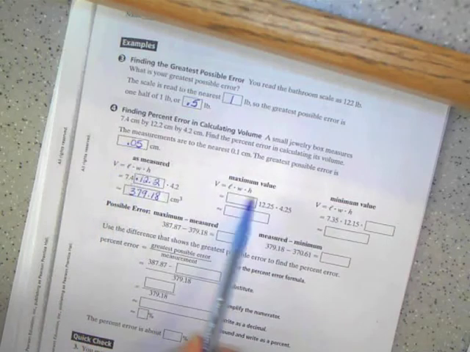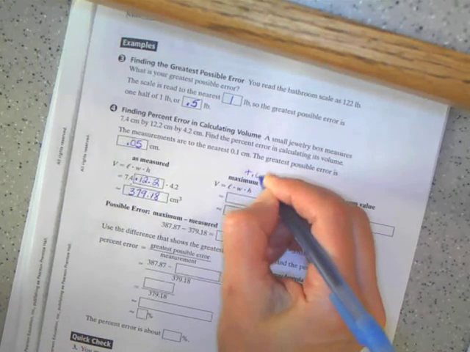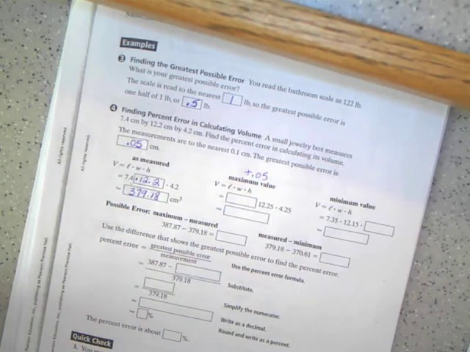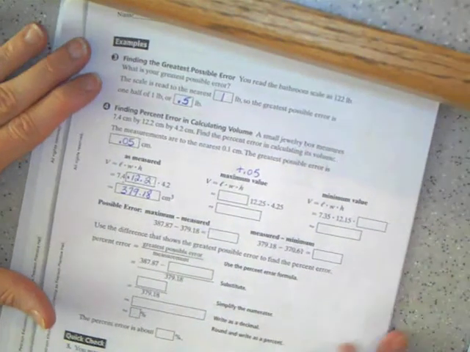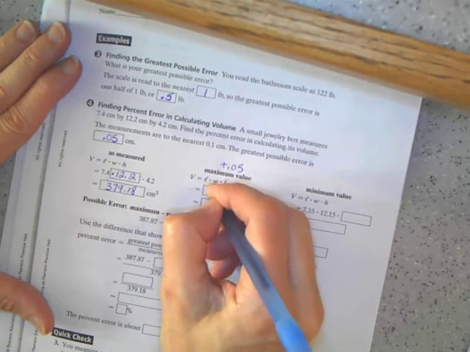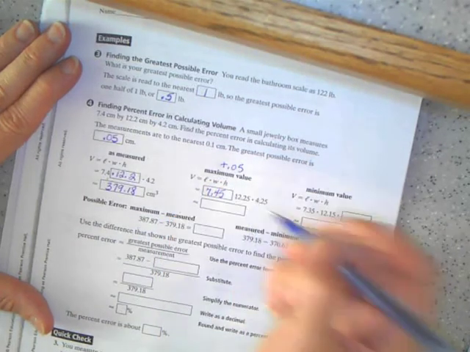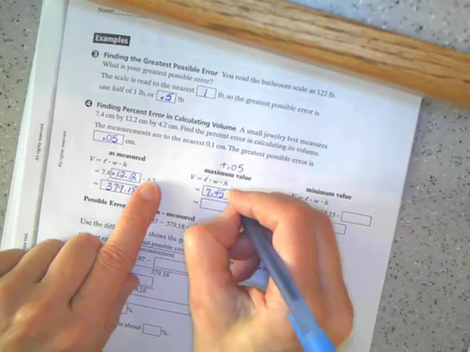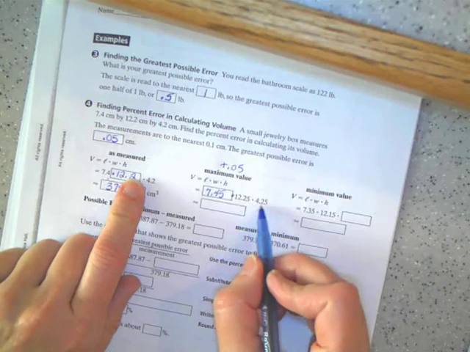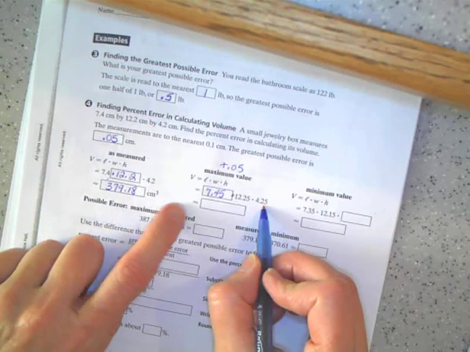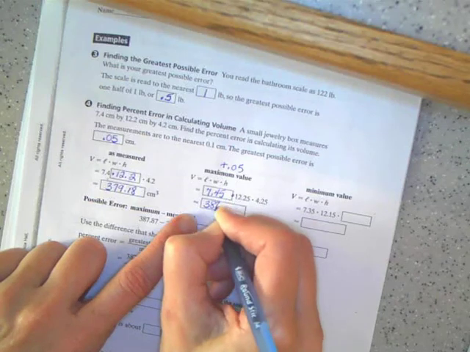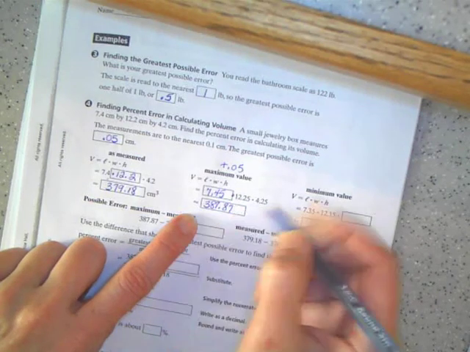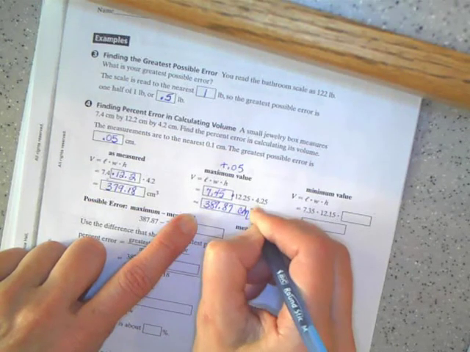Okay, maximum value. In this case, what we do is we add the 0.05 greatest possible error to each of the given measurements. So the measurements become 7.45, 12.25, and 4.25. Multiply those together and you get 387.87 cubic centimeters.